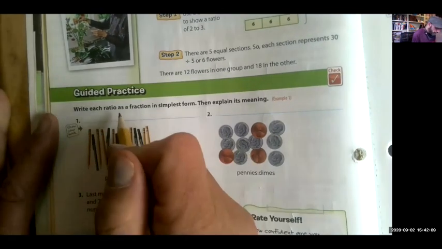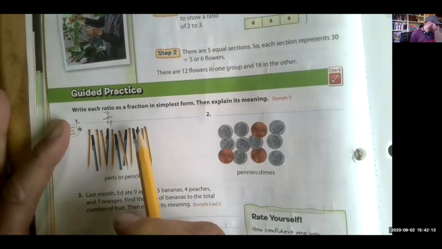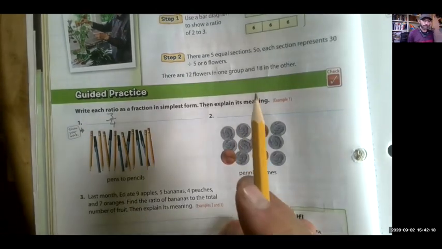Great. So the fraction for this should be 3 over 4. And for explaining it, you'd say for every 3 pens, there are 4 pencils. Great. Now let's try number 2. Ready, go.